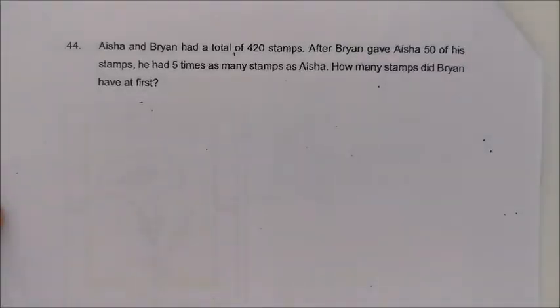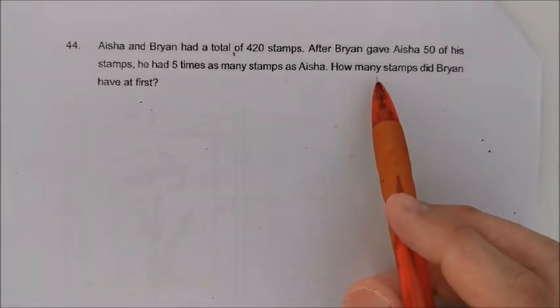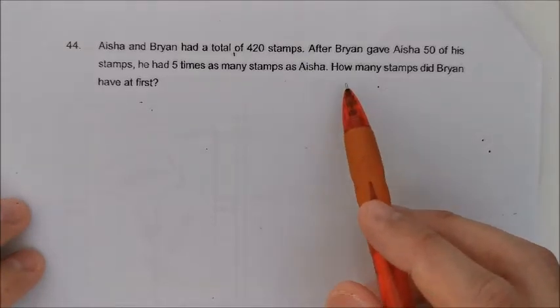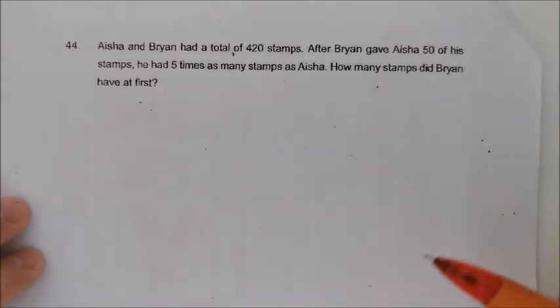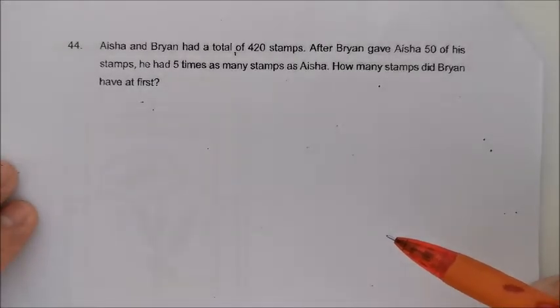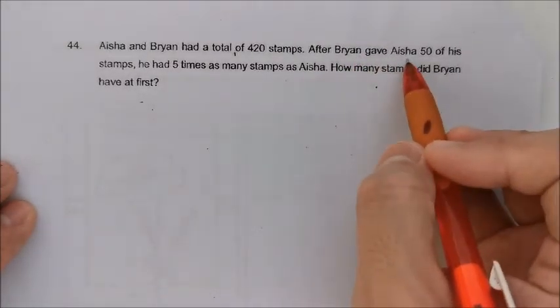Aisha and Brian had a total of 420 stamps. After Brian gave Aisha 50 of his stamps, he had 5 times as many stamps as Aisha. So how many stamps did Brian have at first? Okay, so guys, for this case, can you see that Brian gave to Aisha?